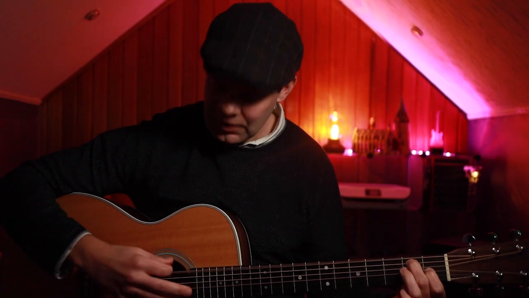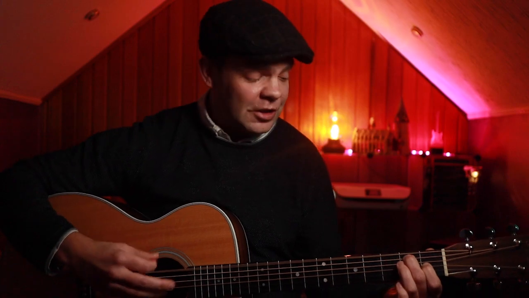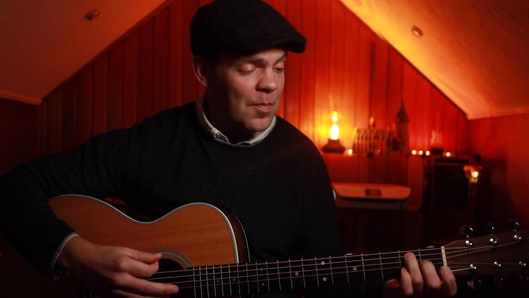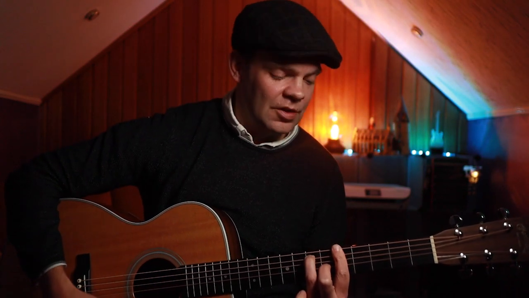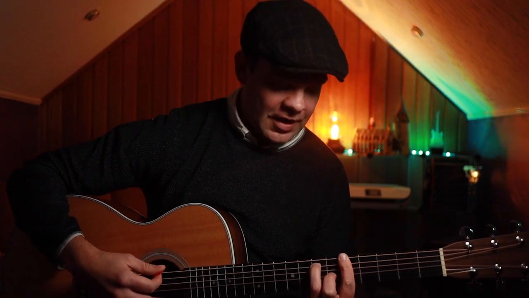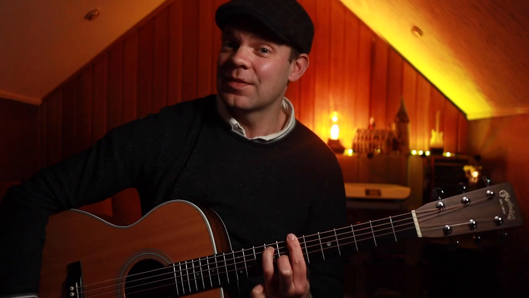And if I take the E7 shape, with the root on the low E string being the E, and move that root note to the 5th fret and play the same E7 shape, that becomes an A7, because that's the A note. If I move that up another 2 frets to the 7th fret, that's the B note, so this becomes a B7.